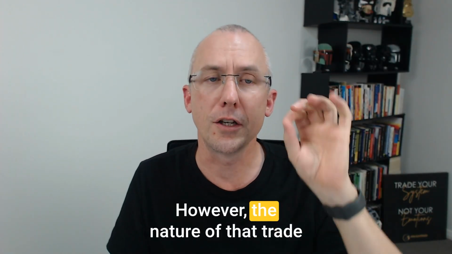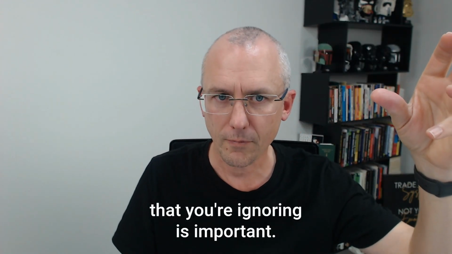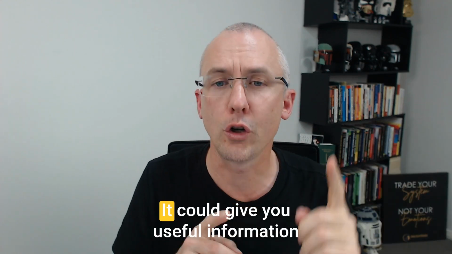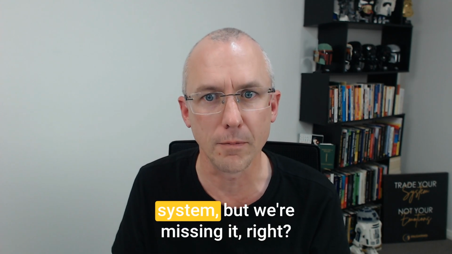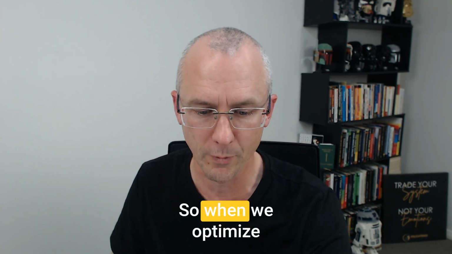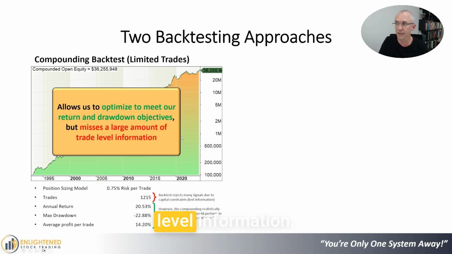However, the nature of that trade that you're ignoring is important. It could give you useful information when you're optimizing the system, but we're missing it. So when we optimize the system, we miss all of that useful information. Compounding backtests allow us to optimize to meet our return and drawdown objectives, but they miss a large amount of trade level information.